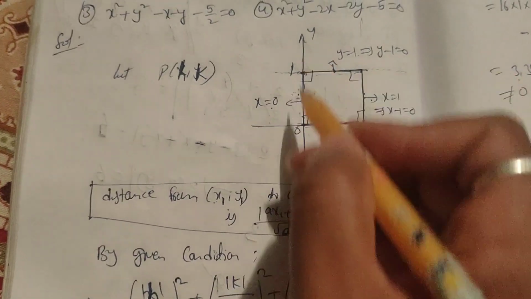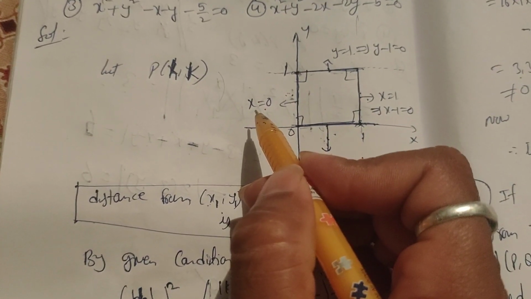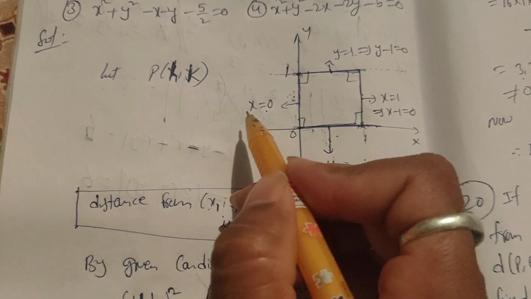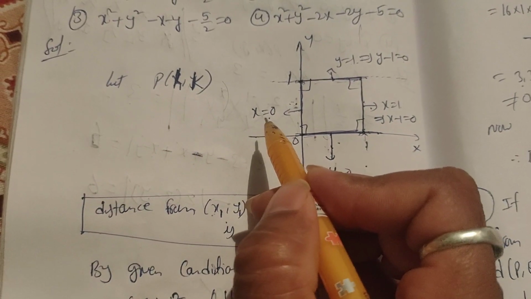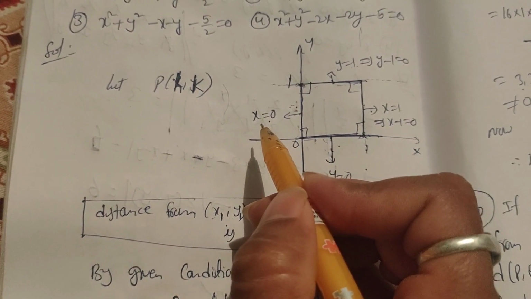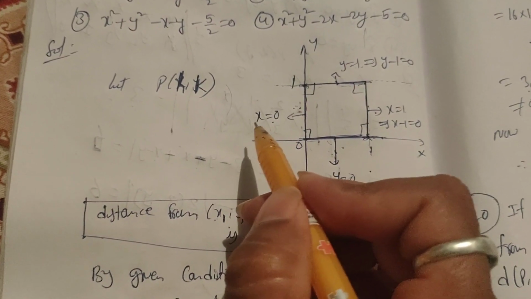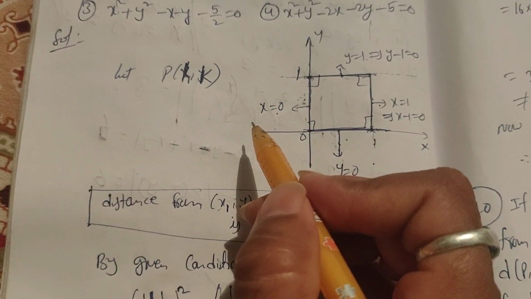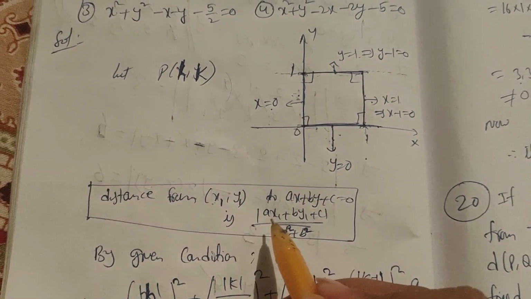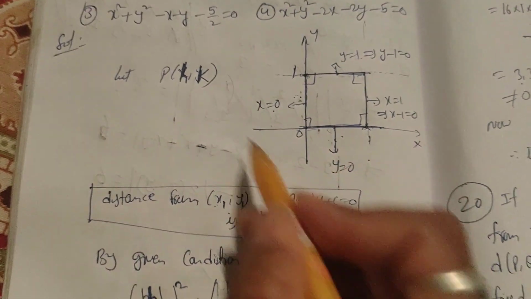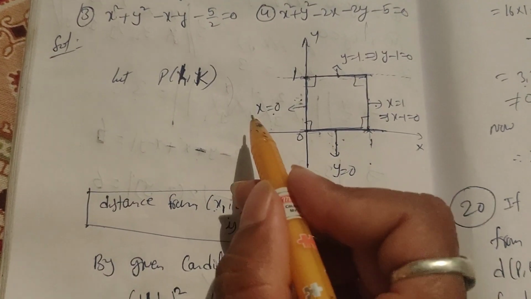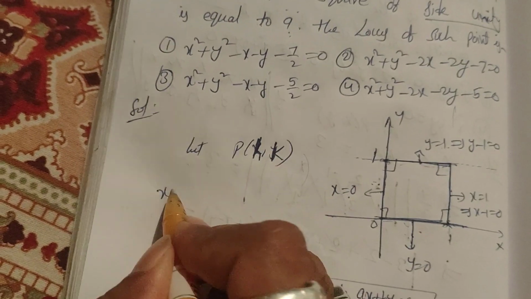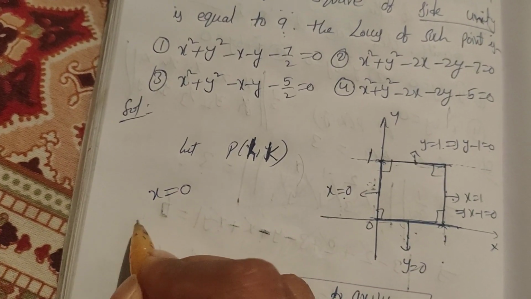Now according to the given condition, the distance from the point to x is equal to 0. Here x is equal to 0 means the first equation, some ax plus by plus c is equal to 0. Here there is no b term and no c term, only the ax term, and a is equal to 1. So you take the perpendicular distance.